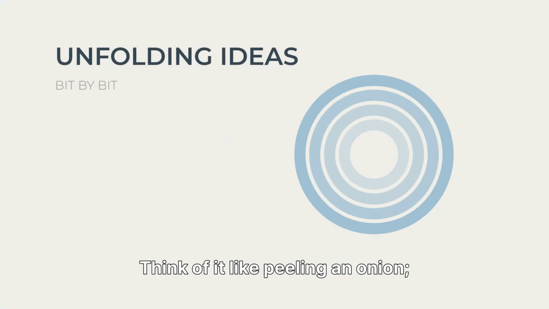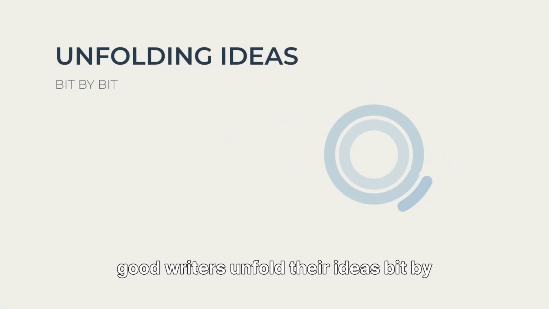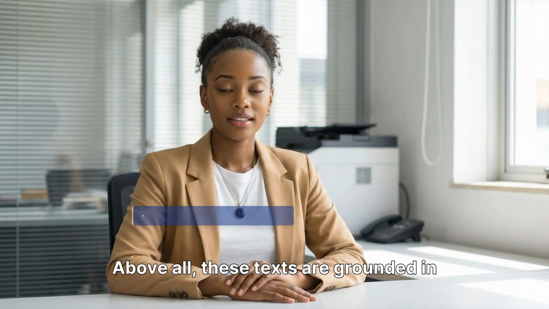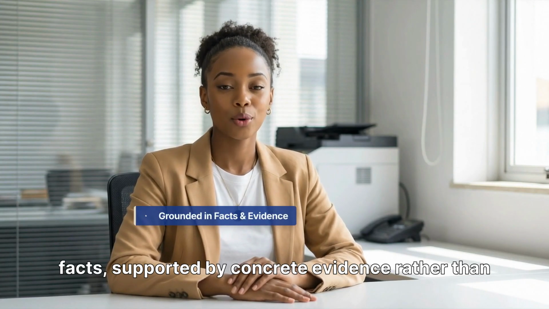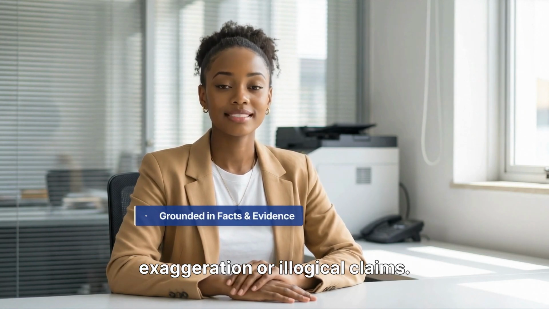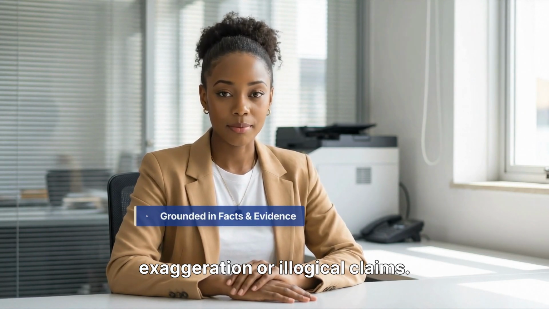Think of it like peeling an onion. Good writers unfold their ideas bit by bit. Above all, these texts are grounded in facts, supported by concrete evidence rather than exaggeration or illogical claims.